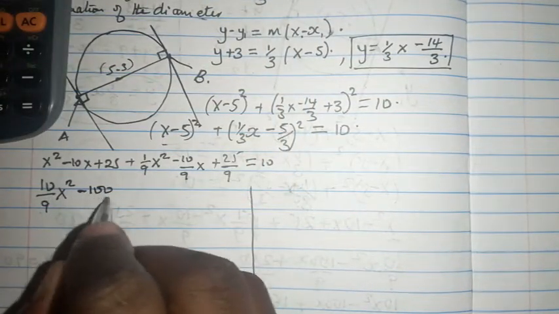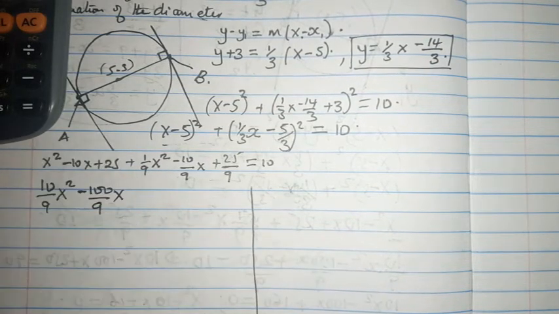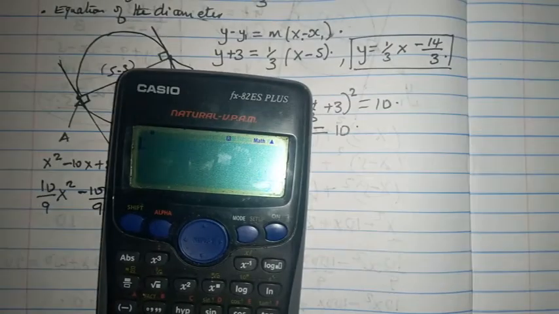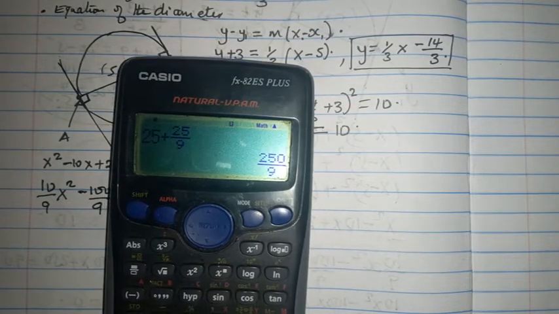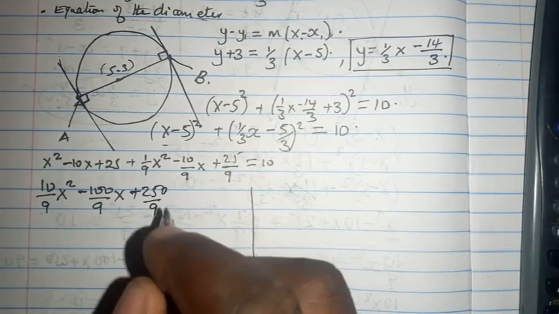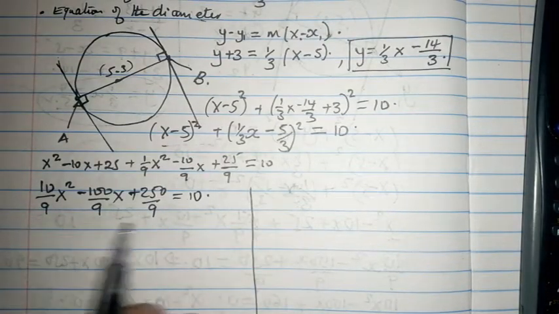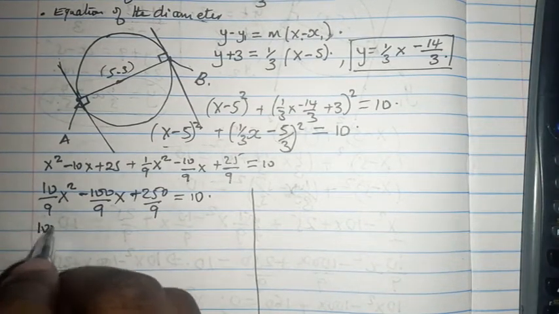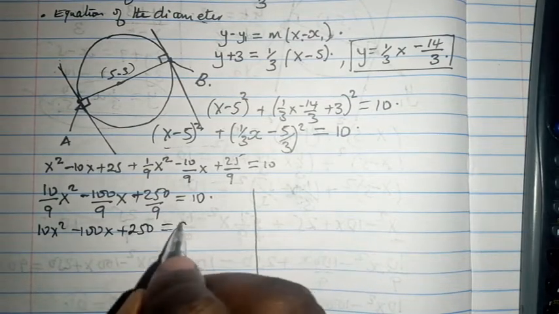Minus 100 over 9x, and of course we have plus 25 plus 25 over 9, and then we find this is 250 over 9, which is equal to 10. As it were, you can simply multiply everything by 9 and have 10x squared minus 100x plus 250 is equal to 90.